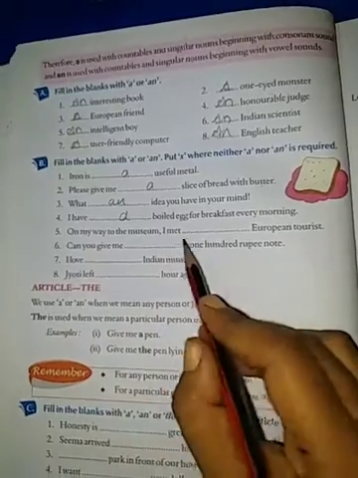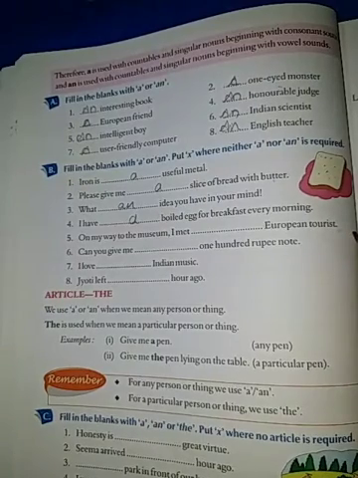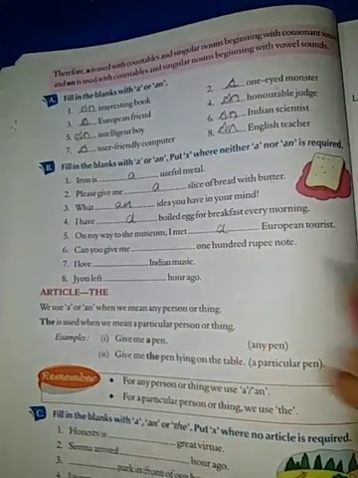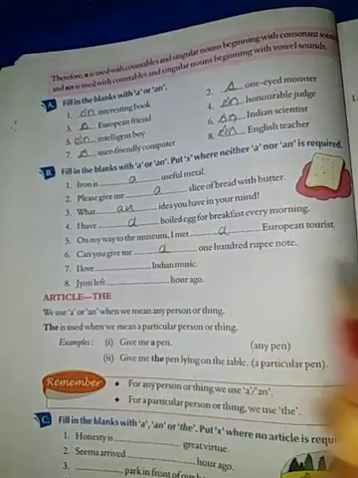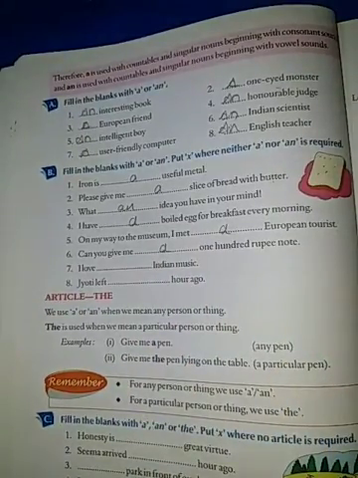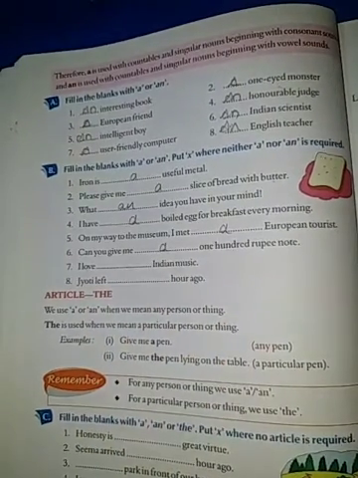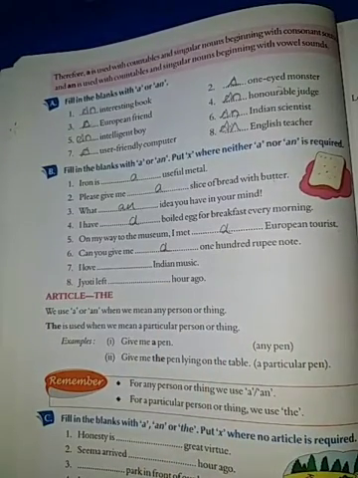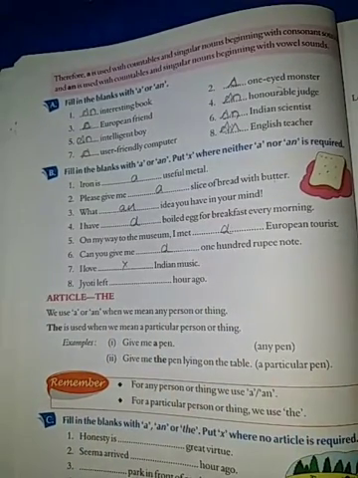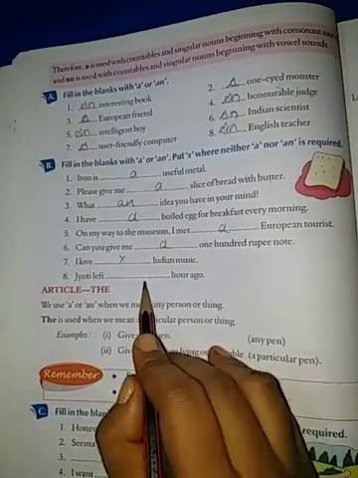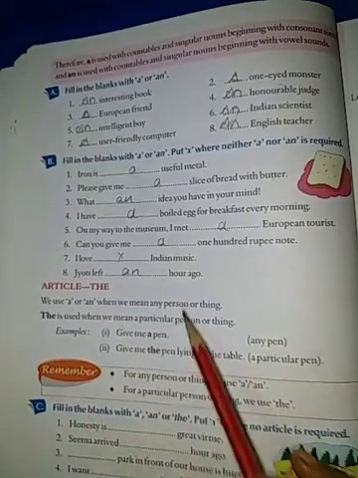On my way to the museum, I met dash European tourist. What will be the answer here? Can you give me dash 100 rupee note? I love dash Indian music. Neither a nor an will come, so we will put a cross here. I love Indian music is a correct sentence. Number 7, Jyoti left dash hour ago. Exactly, an hour ago.